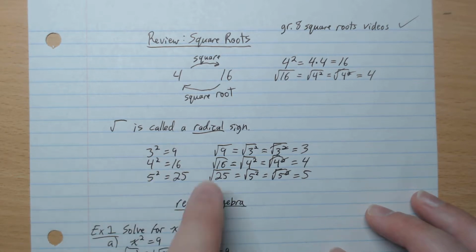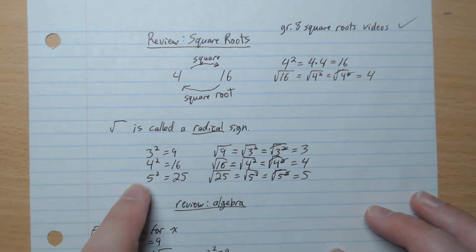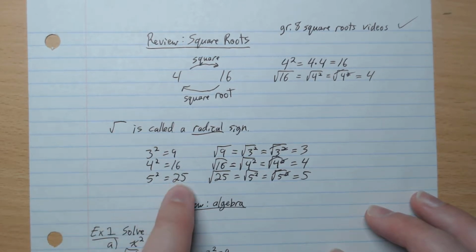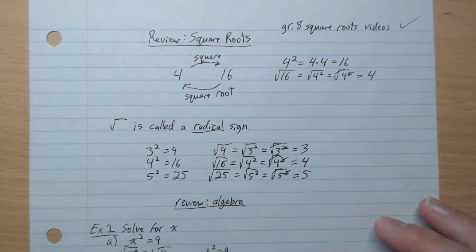4 squared is 16. 16 is 4 squared, like that. Square root cancels, what's left is 4. 5 squared is 25, so that means square root of 25 is 5, right? Cancels out like that. And so let's do some algebra.